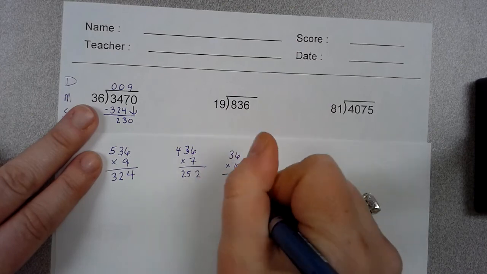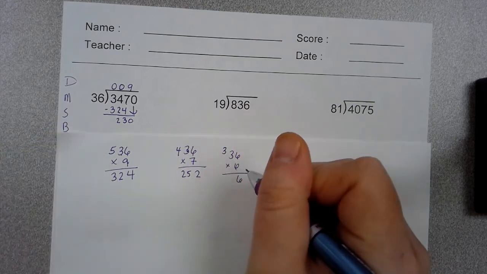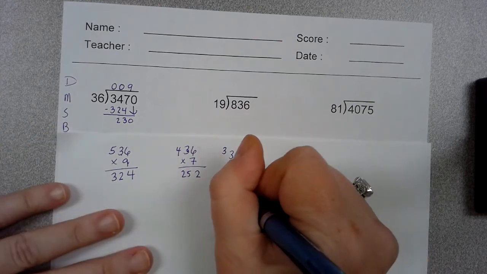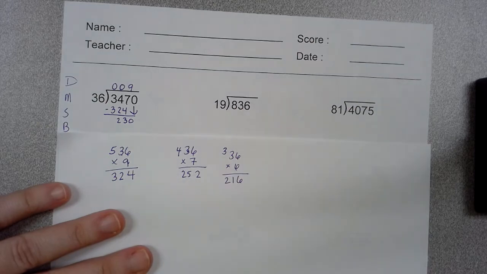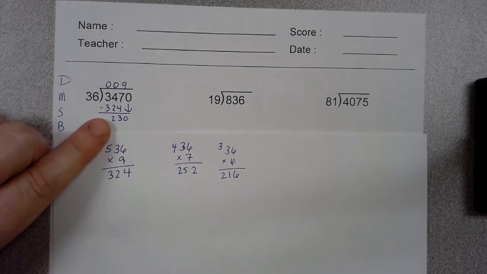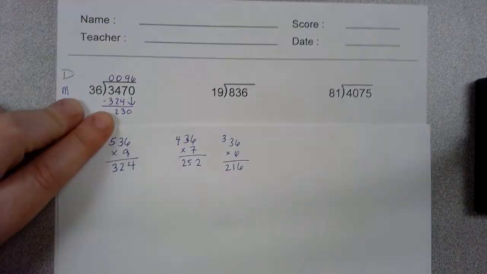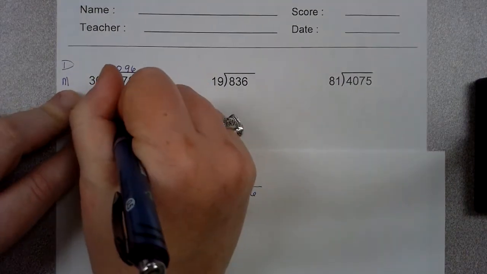Okay, 6 times 6 is 36. 6 times 3 is 18, plus 3 is 21. All right, that gives me 216, which I can subtract from 230. So you will have remainders on this sheet.